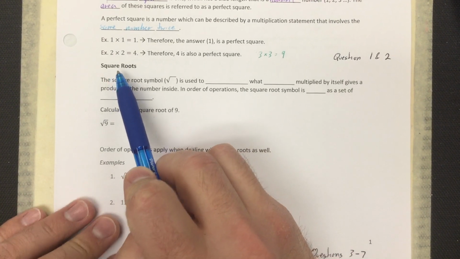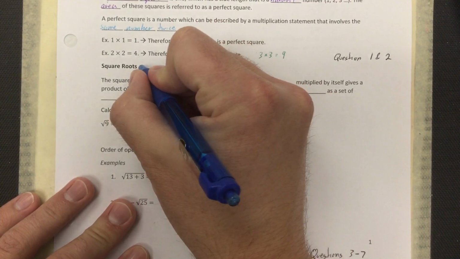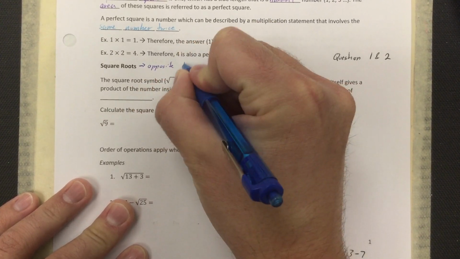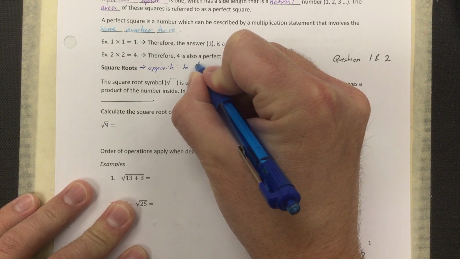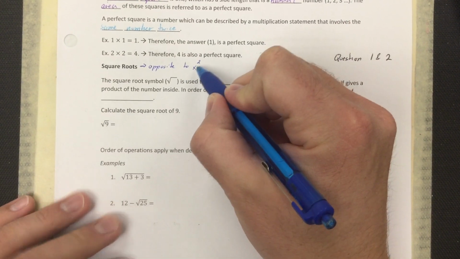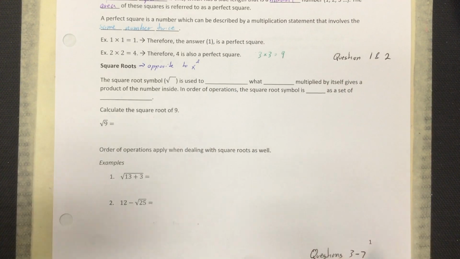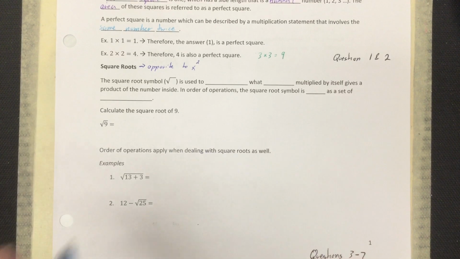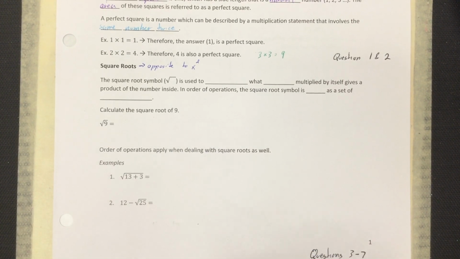Square roots. Now, a square root, we can think of it as the opposite to the exponent 2, okay? So I'm just going to put an x squared. It's the opposite to a number squared. The square root is the opposite. It's going to give us whatever that natural number was that multiplied together to get our perfect square, or a square. That's what a square root represents.